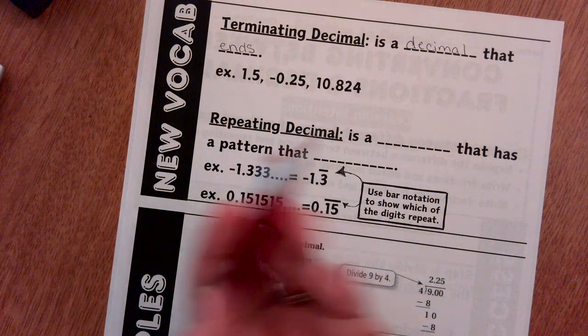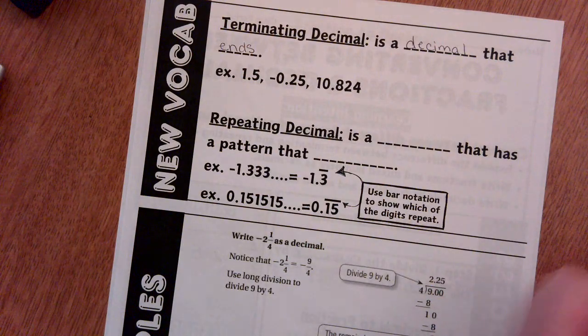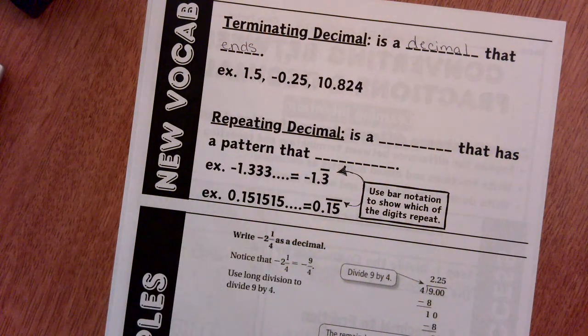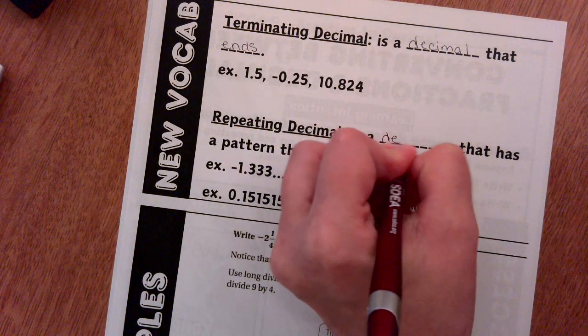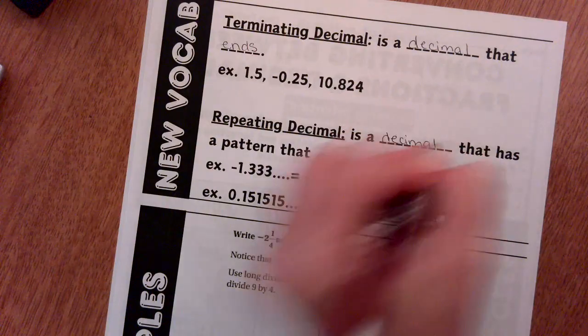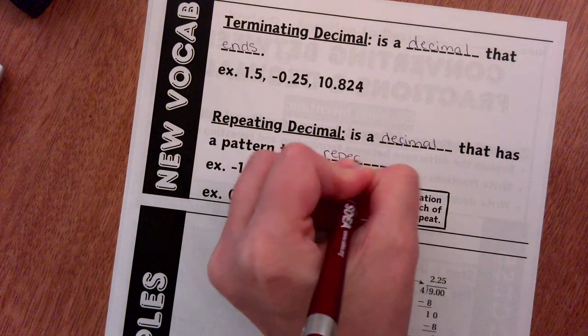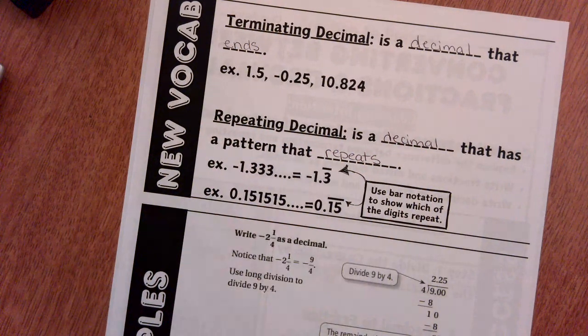If you do the work to change a fraction into a decimal and you're doing the long division and it ends, then it's a terminating decimal. Now, if it's a repeating decimal, that is a decimal that has a pattern that repeats. Seems pretty logical, right? Repeating decimal repeats.